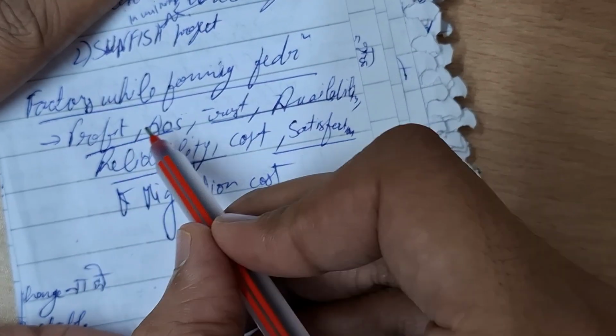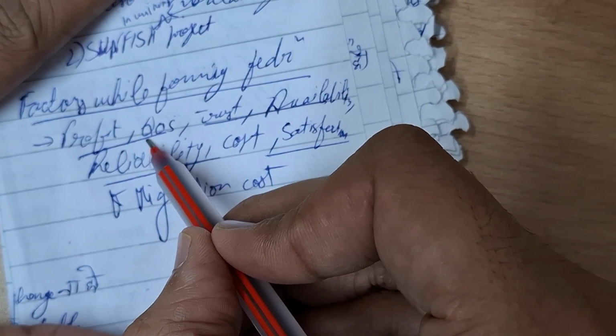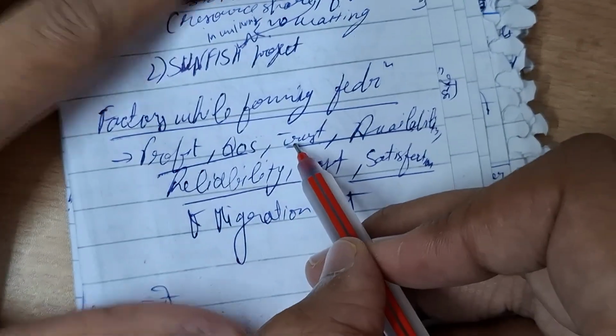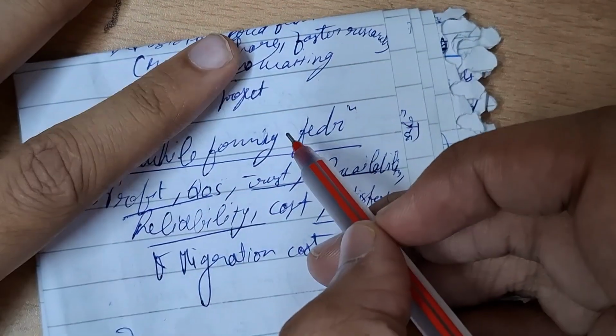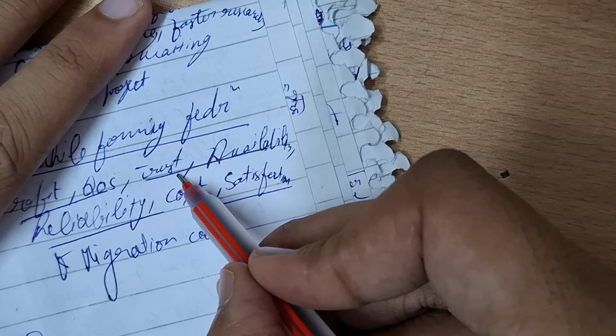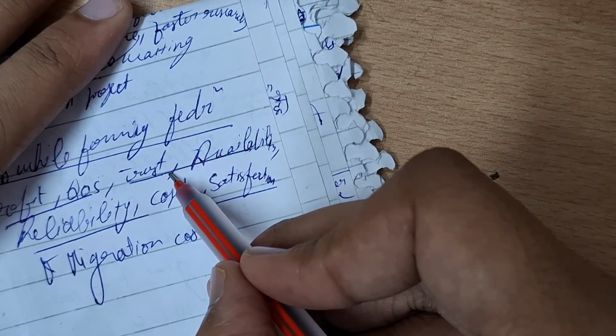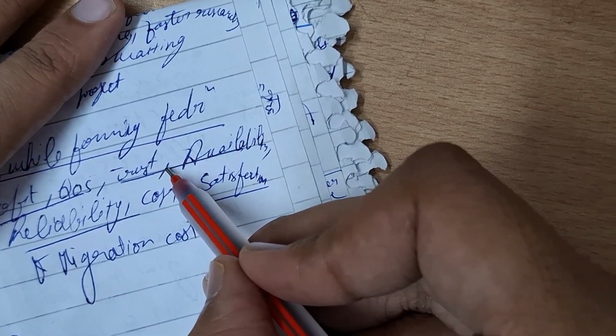CSPs must ensure that they earn higher profit. Quality of service, that is, they can achieve high quality of service towards their users. Trust, the CSPs would be trusty enough that their federation can work.